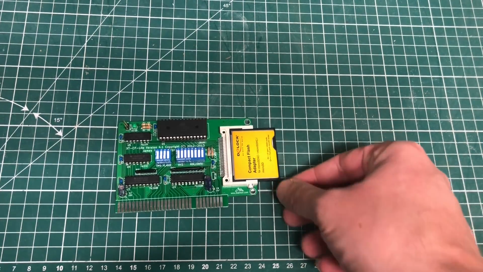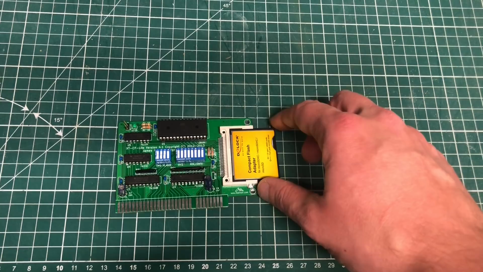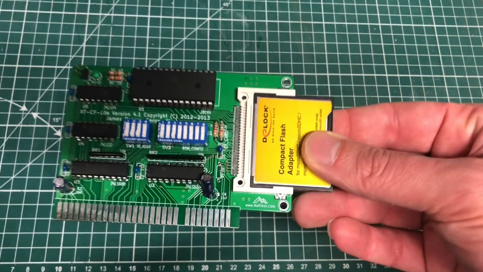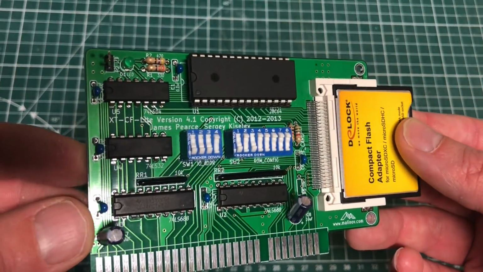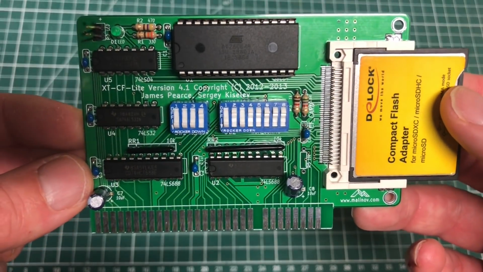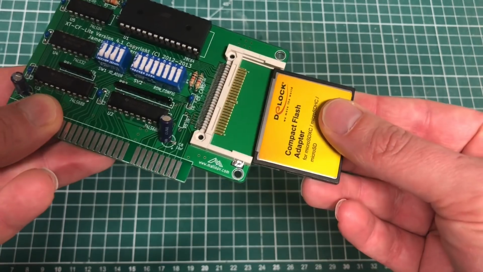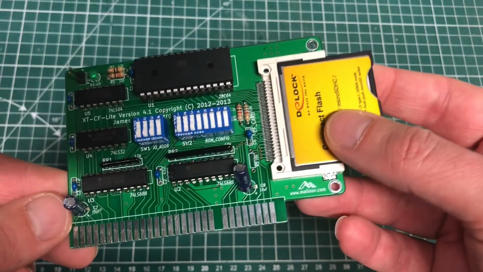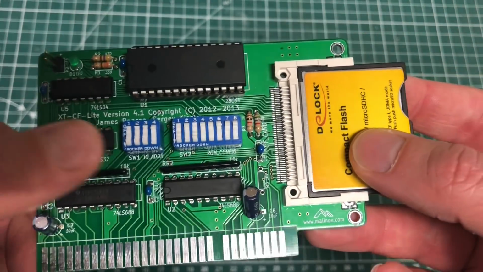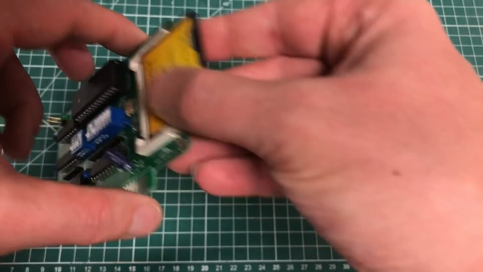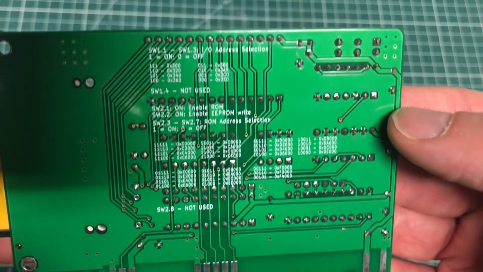Now, another useful feature to add is this XT IDE card, which allows you to expand your storage with more modern storage items like compact flash or SD cards. So this one uses an SD card to compact flash adapter, and it uses the XT IDE Universal BIOS, which is put into this ROM here.